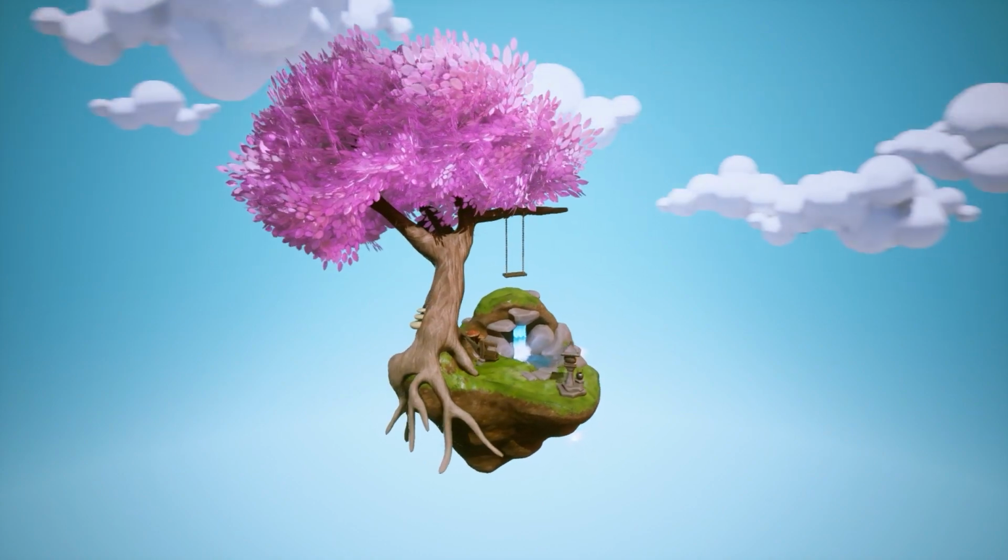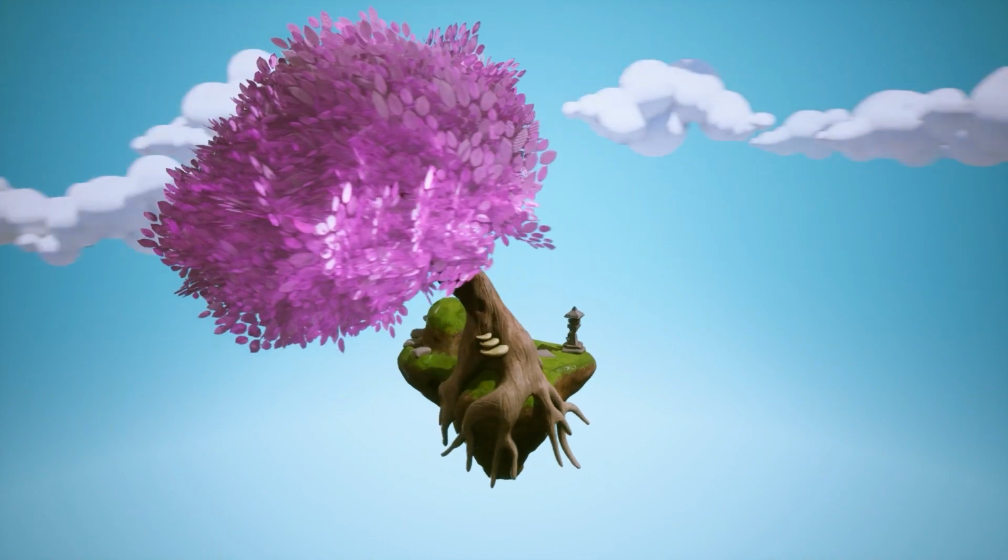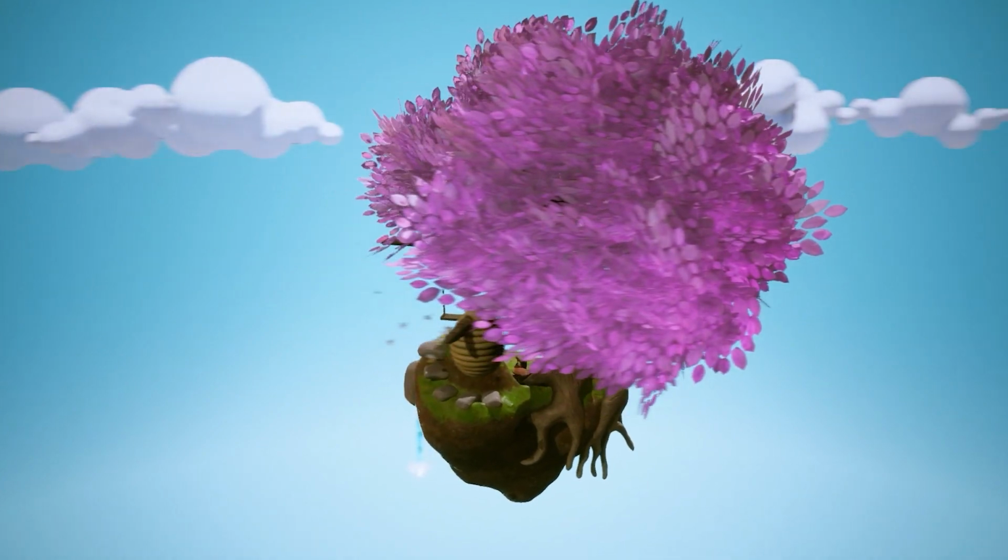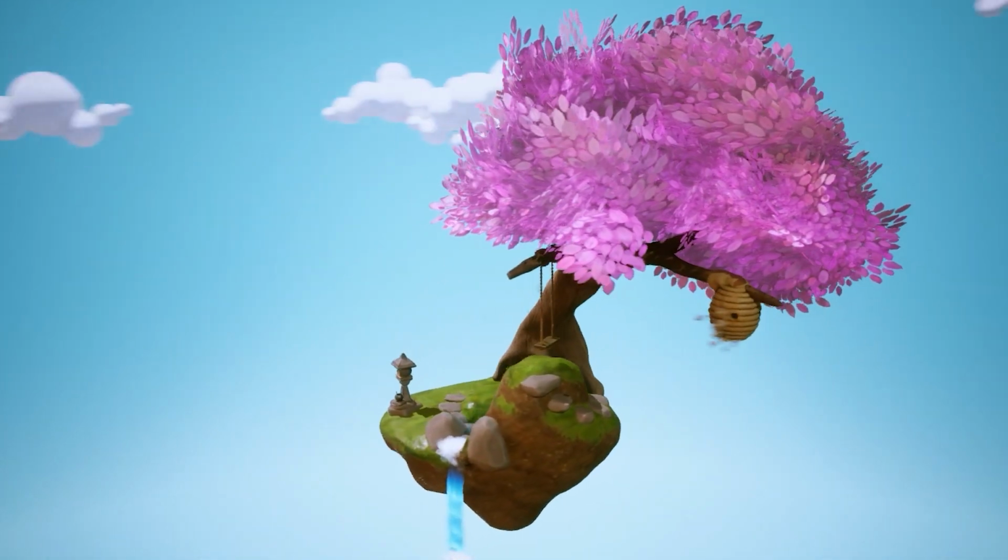Welcome everyone, it's Neil here from 3D Tutor, back today with another complete scene build. And this time we're creating a stylized tranquil cherry tree scene environment.